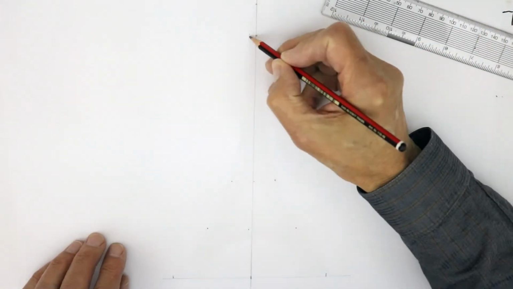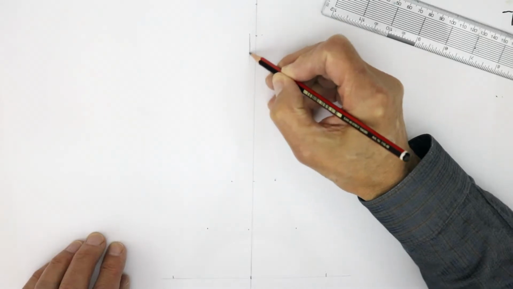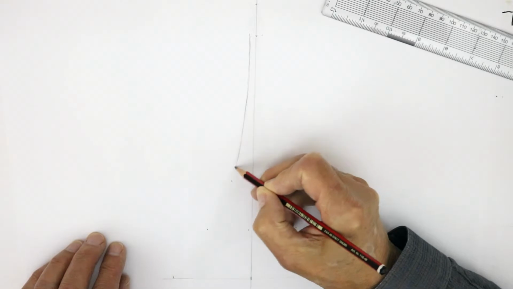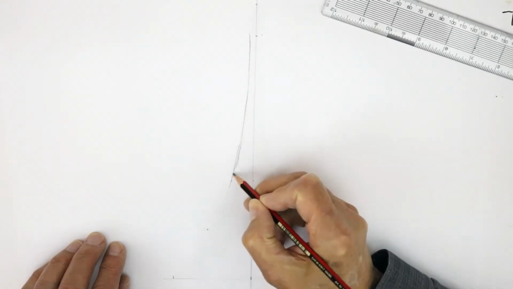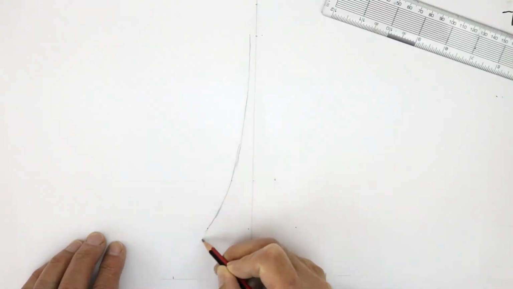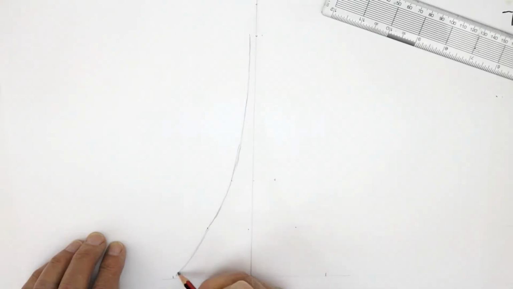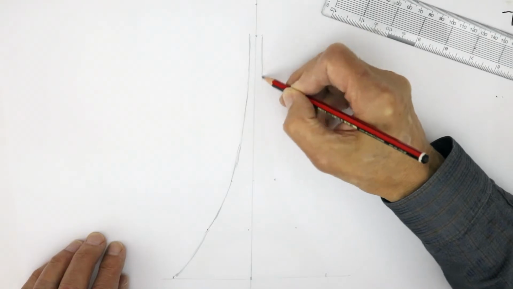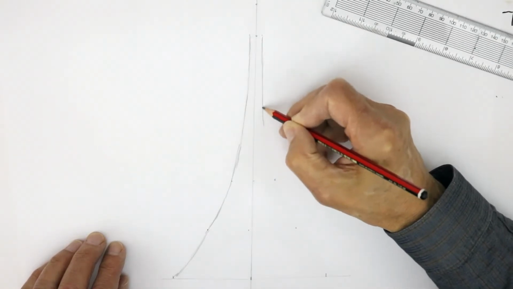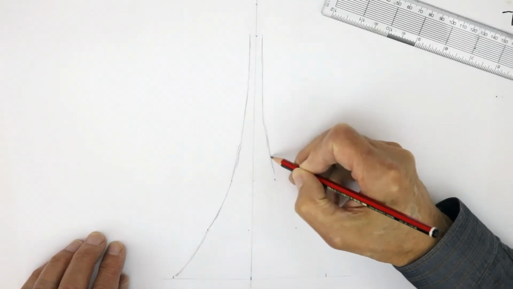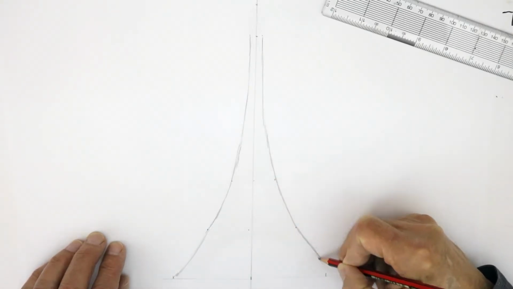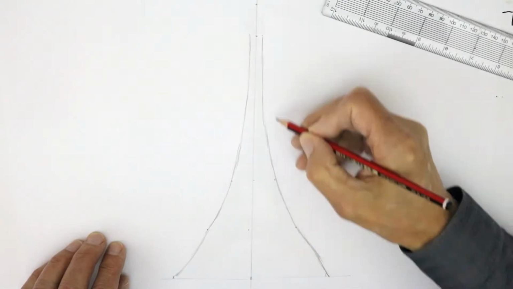And now if I take a pencil and just roughly put in that curve coming out through that point down to the base, okay, another one here, swooping out like that through that point to the base. Oop. Wobbly there, never mind.